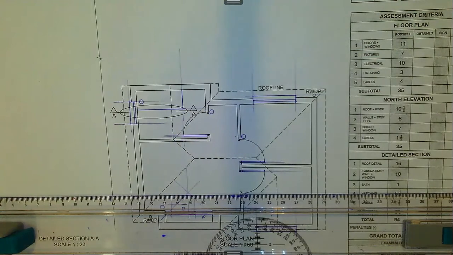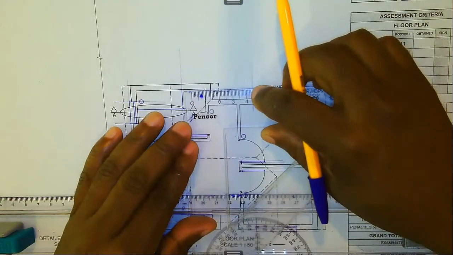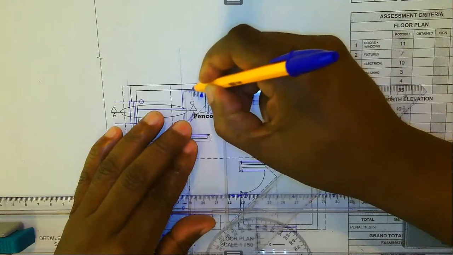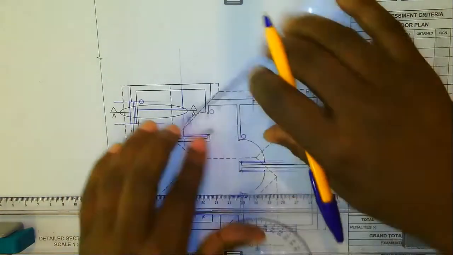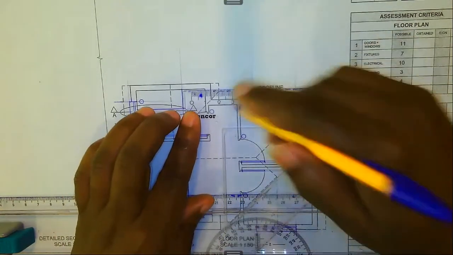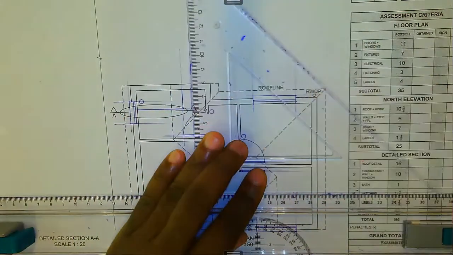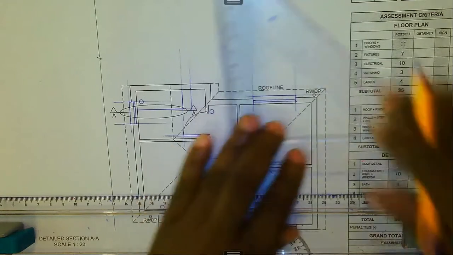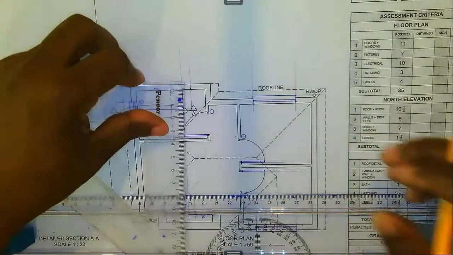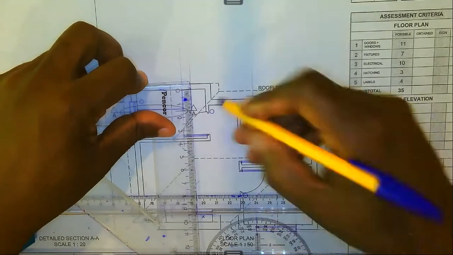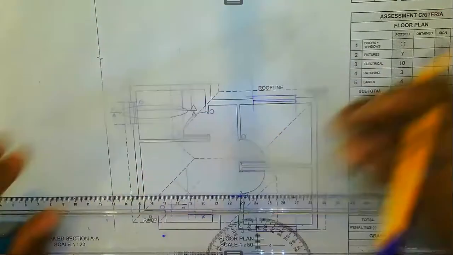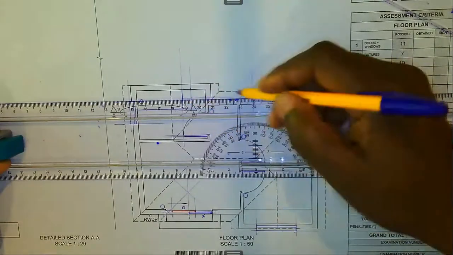Right, then we have got the basin, it's 500, which would translate to 10. So I'm going to measure 10 millimeters here, like this. Then 300, which should be 6. We close this.